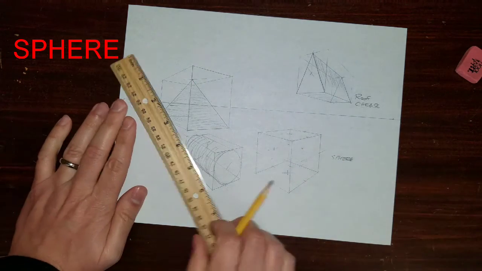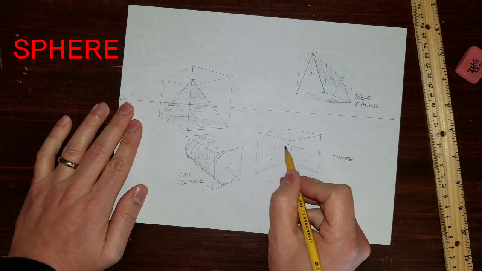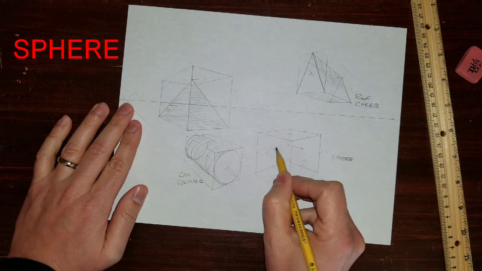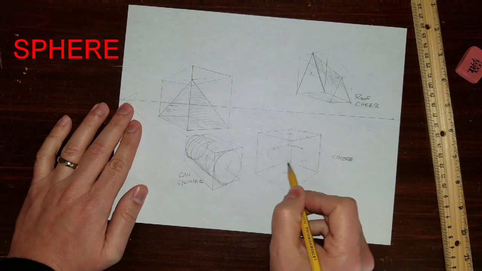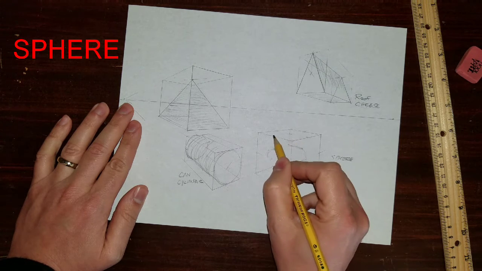With all that information there, tons of information, now I start to construct some basic ideas of ellipses, the circles that would be.